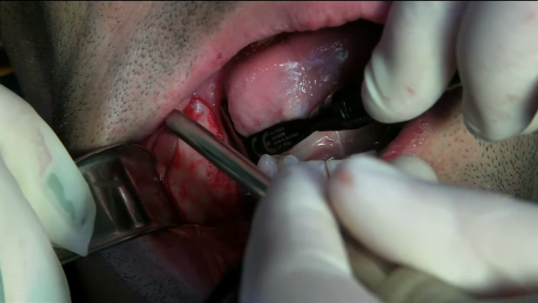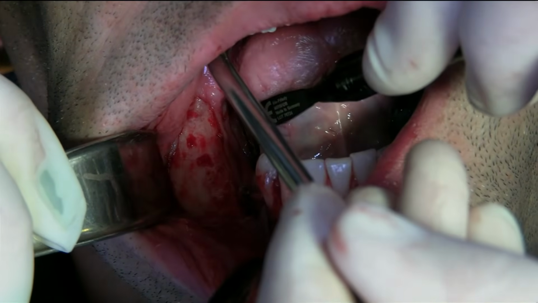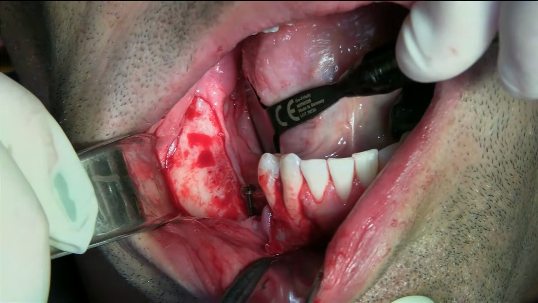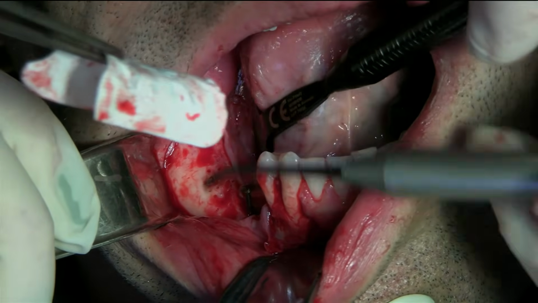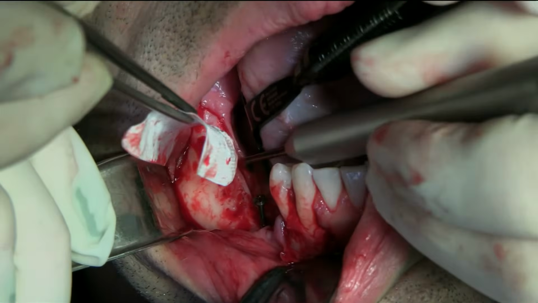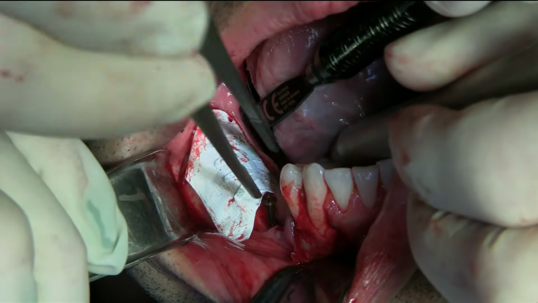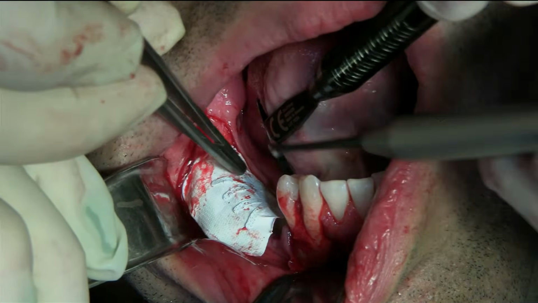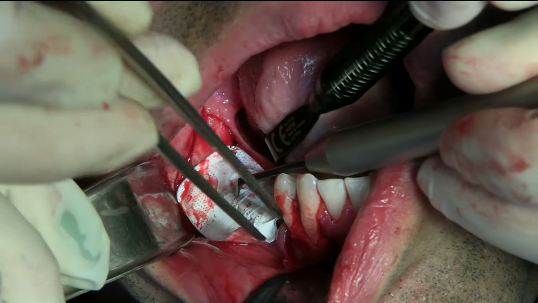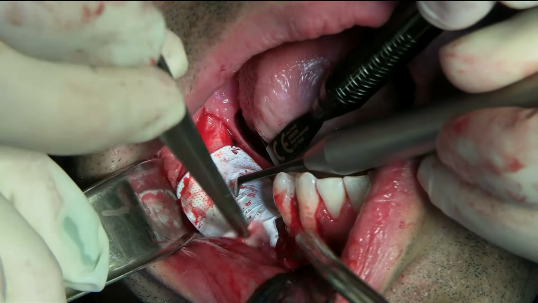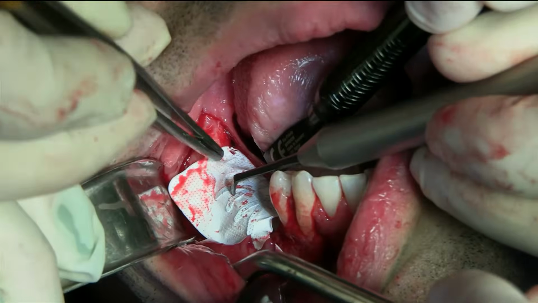Okay, so the tack did not go into the cortical bone. So usually what I do is I just try it one more time. Because the tack will be easier once it fits. Okay, this needs to go underneath here.